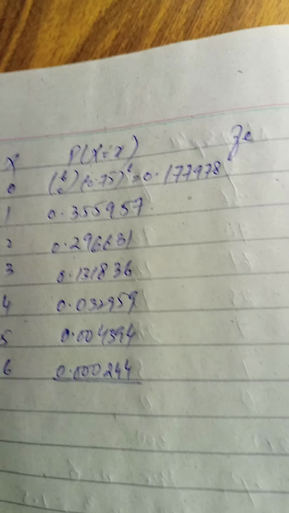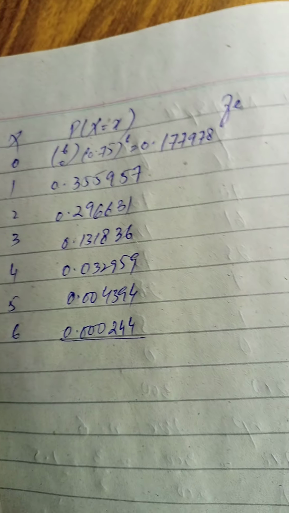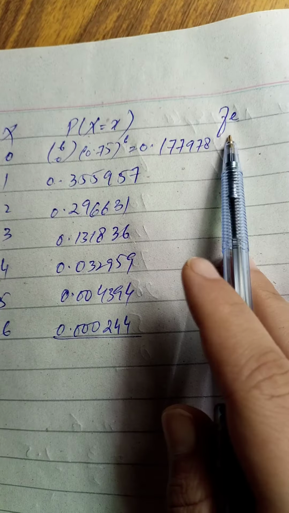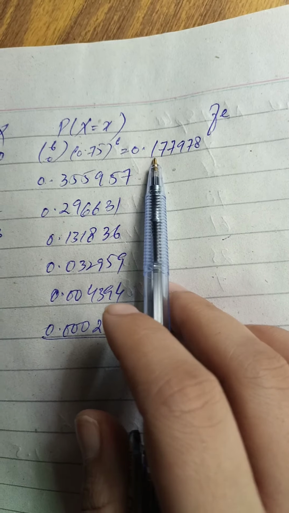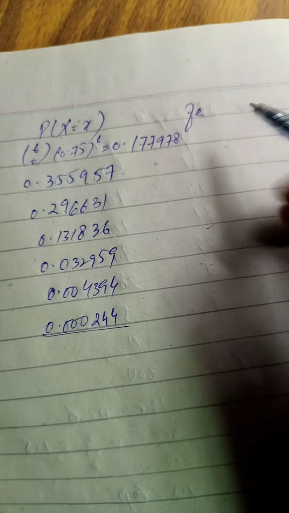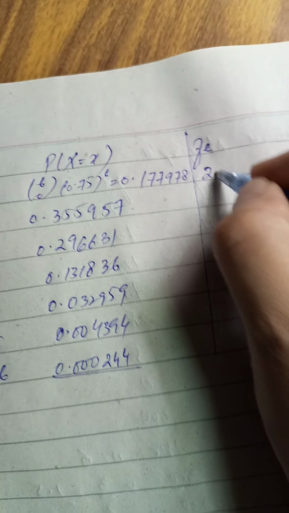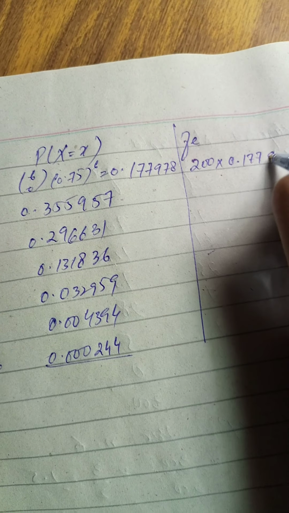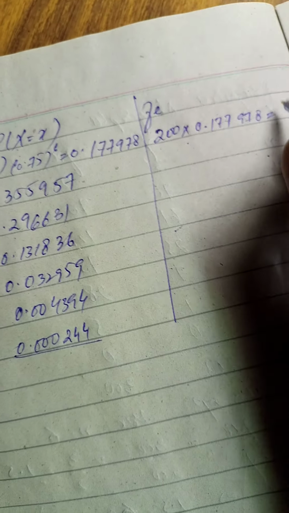So I have calculated all the binomial probabilities using the binomial probability mass function. So these are all the probabilities. To get the theoretical frequencies, we will multiply these probabilities with capital N, which is 200. So for the first frequency, we will multiply 200 with 0.177978, which will be 35.6.